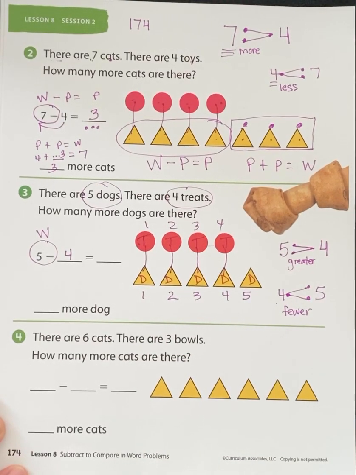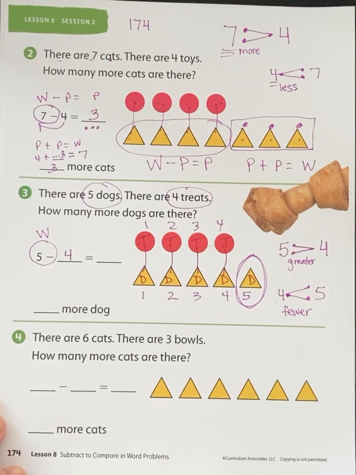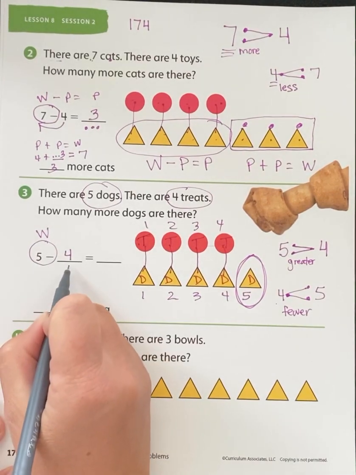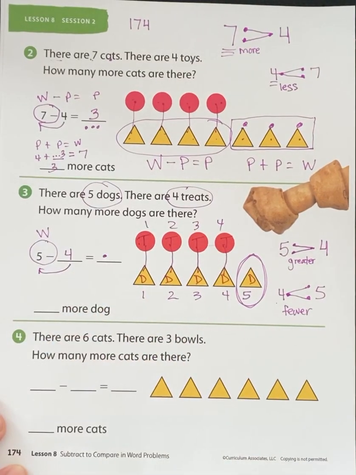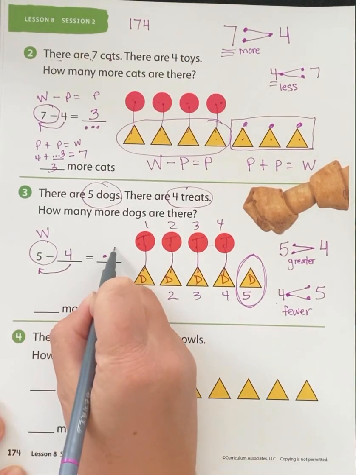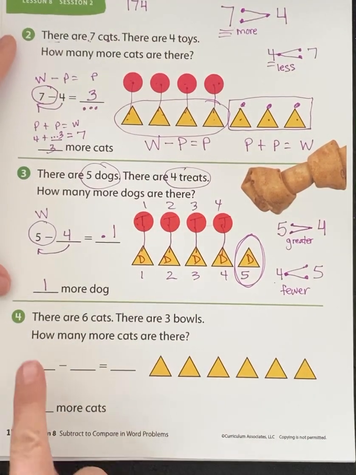And how many are left? How many more dogs were there? Right, we can count them from the part we know up to the whole. 4, 5. How many more dogs? 1. 1 more dog.